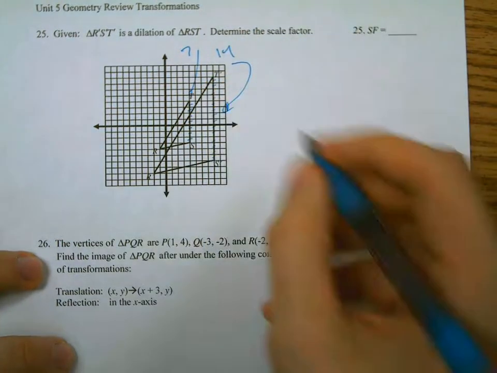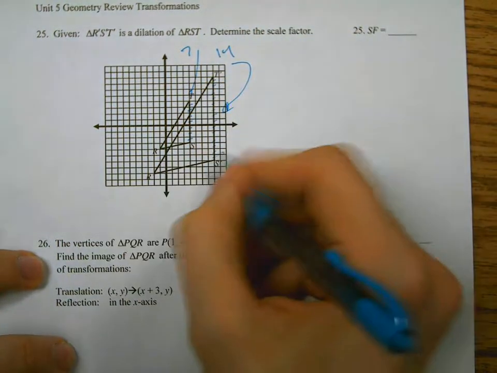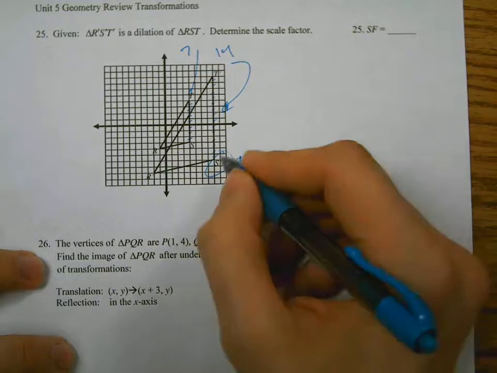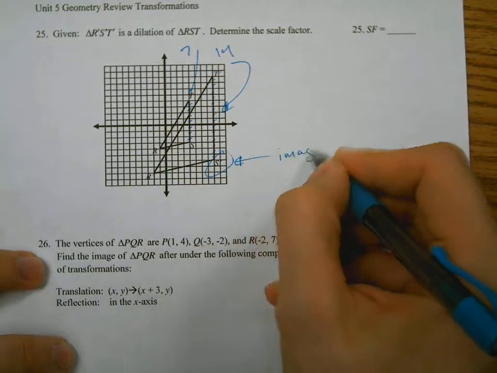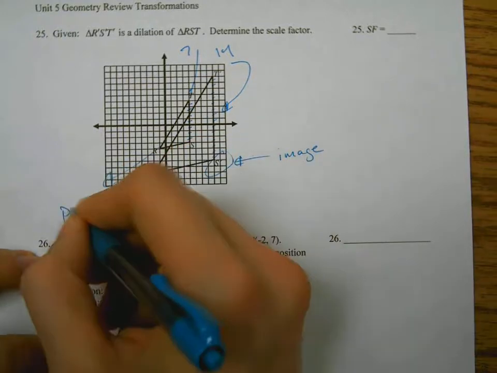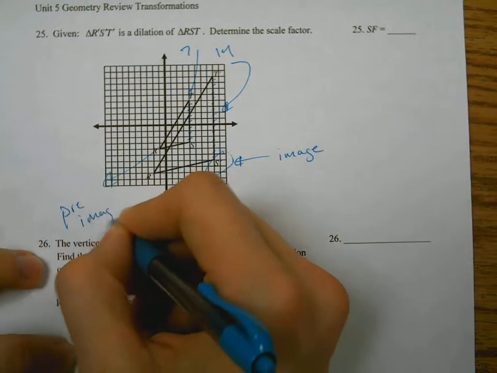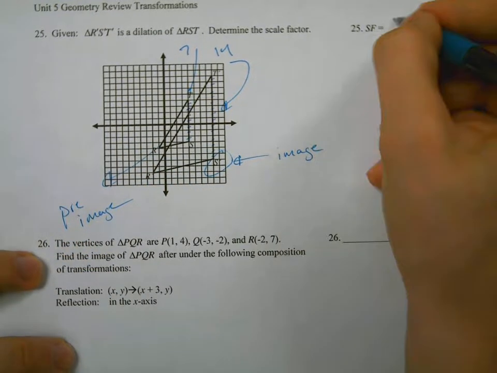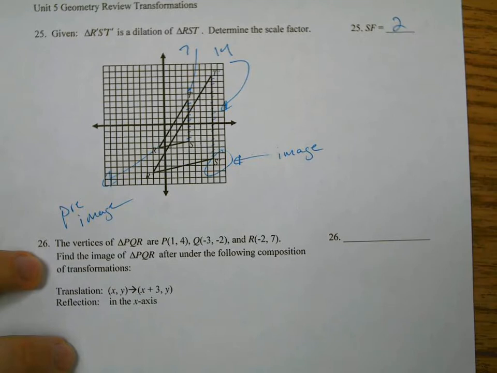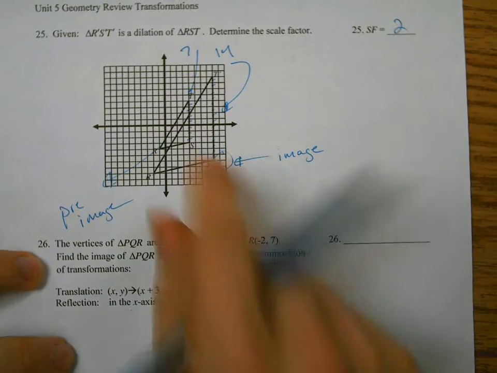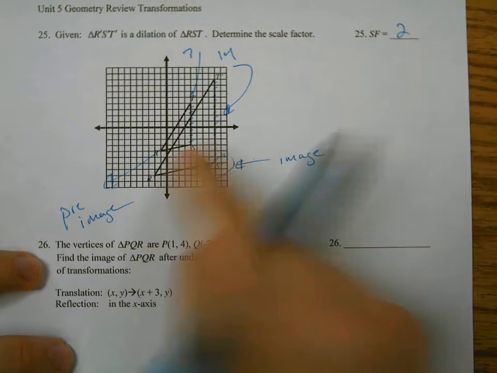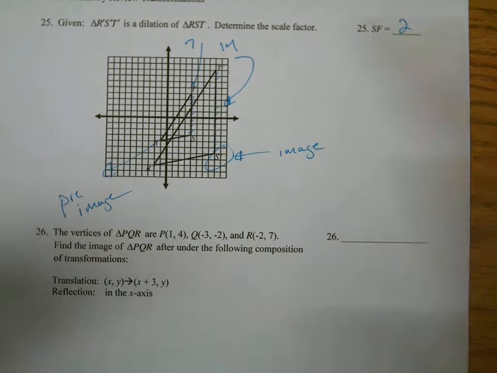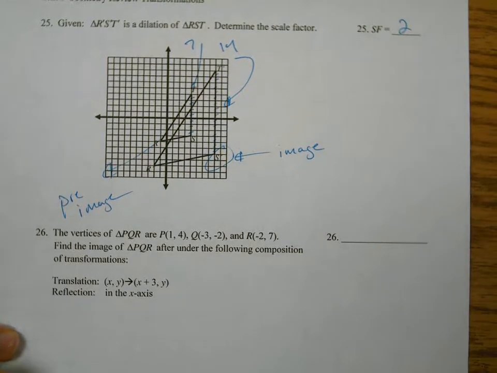So then I look to see which one's the prime. This is my image. It's got the S prime on it, which means this is my pre-image. I have gotten bigger by a factor of 2. So scale factor is 2. If I had gotten smaller, if this one was your pre-image, you would say the scale factor is 1/2 because you're shrinking by that factor of 2.